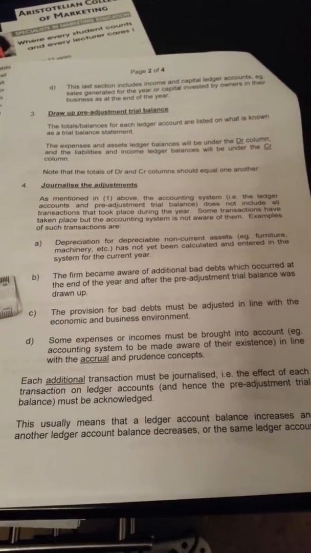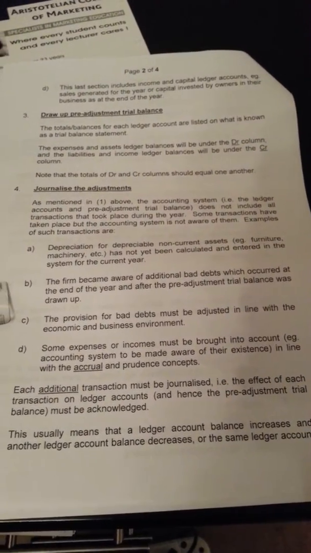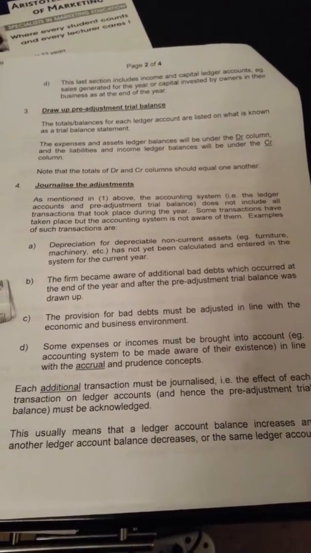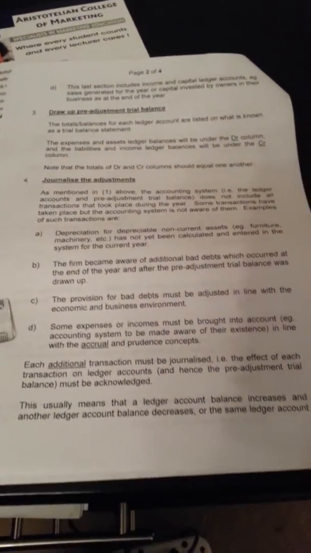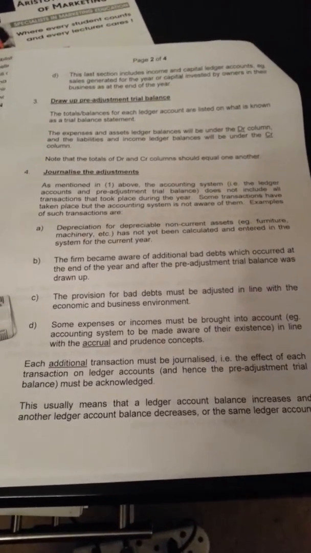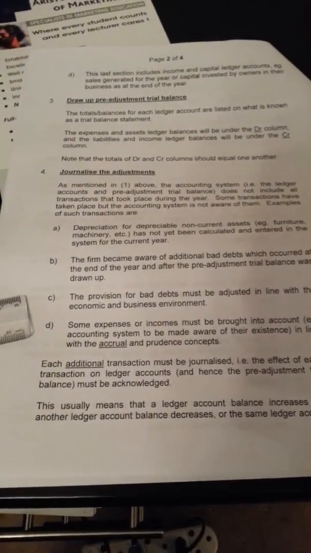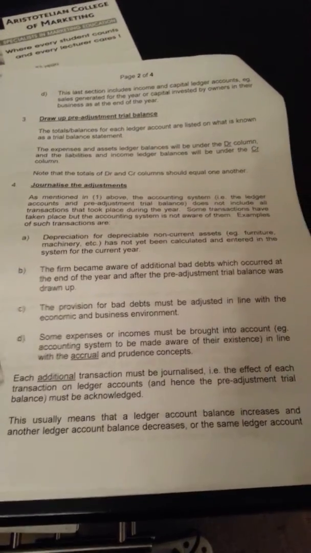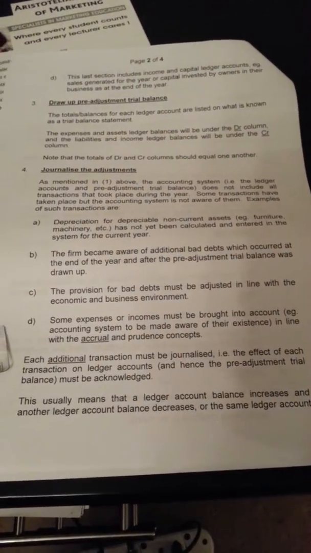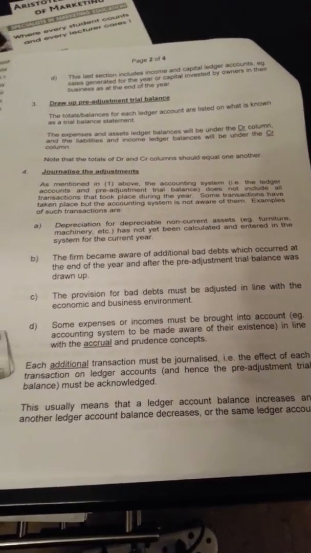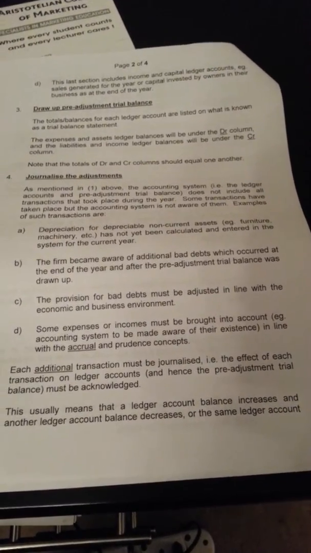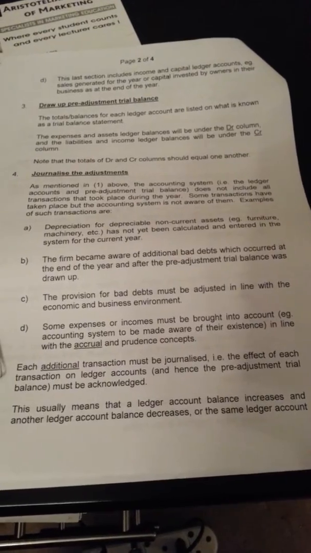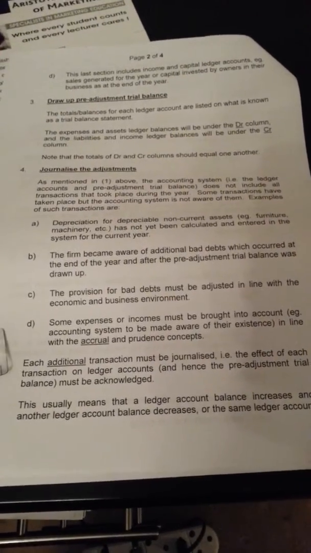The firm may have become aware of additional bad debts which occurred at the end of the year and after the pre-adjustment trial balance was drawn up. The provision for bad debts must be adjusted in line with the economic and business environment. Some expenses or incomes must be brought into account. For example, the accounting system needs to be made aware of their existence. This is in line with the accrual and prudence concepts.